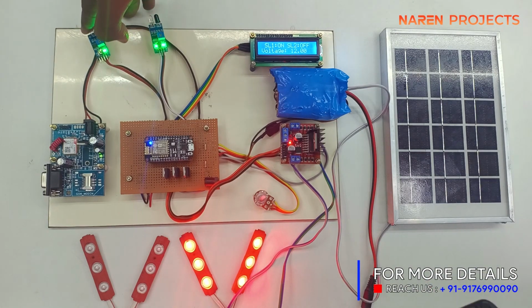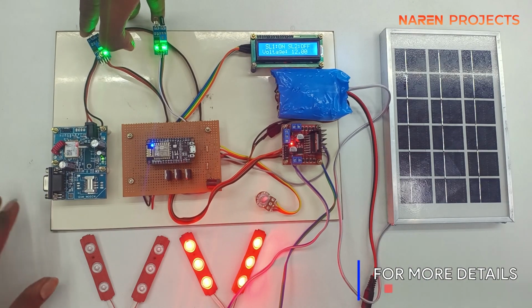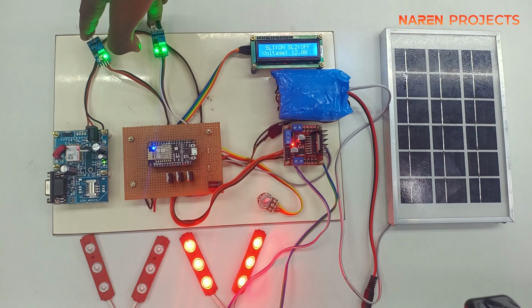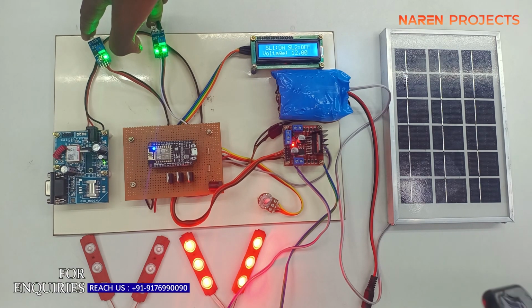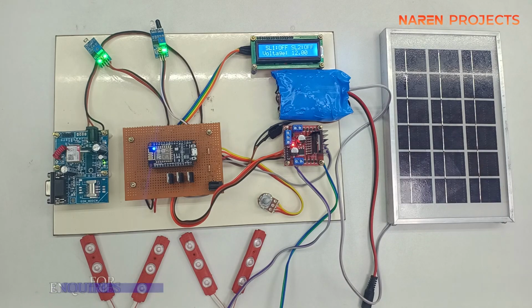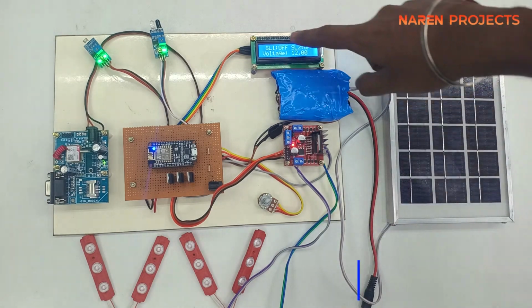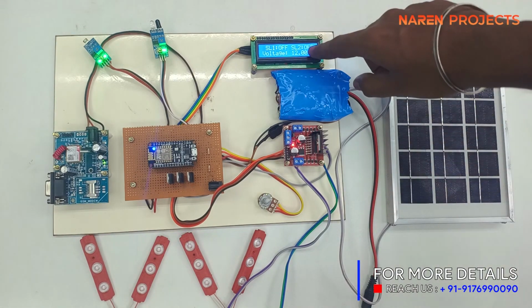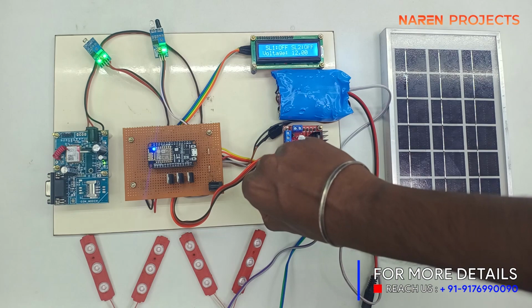So for example, you can see now my developer is keeping a finger on the LDR sensor, which detects it's night time. So the LED will automatically turn on. The first condition is it will detect whether it's day or night, so based upon the light, it will automatically turn on.